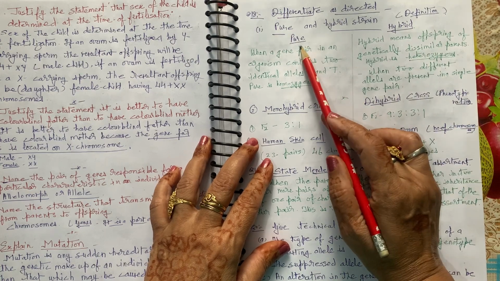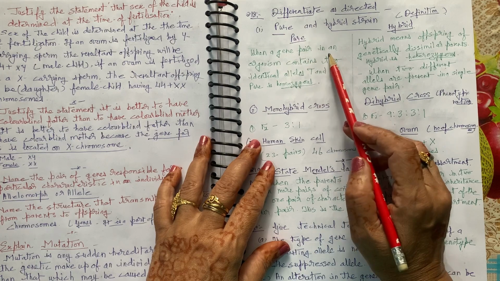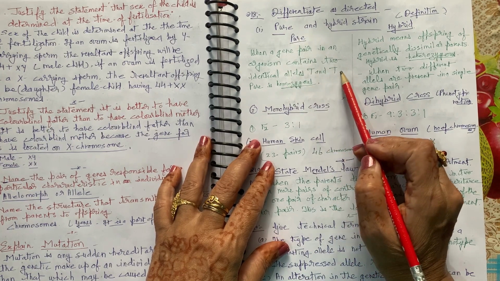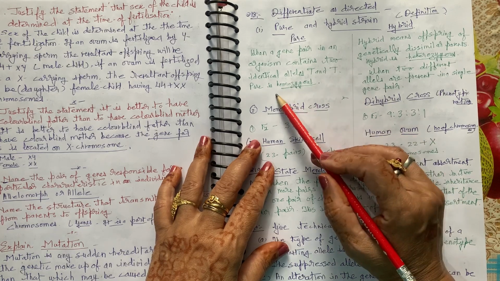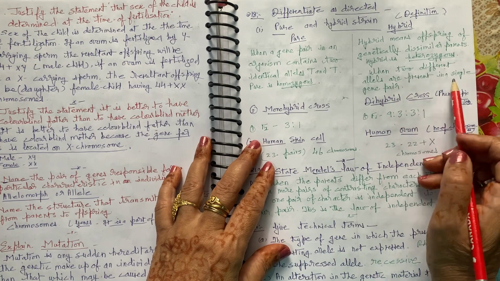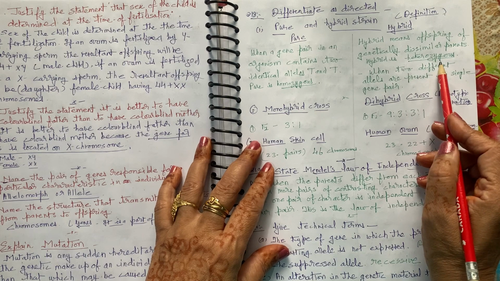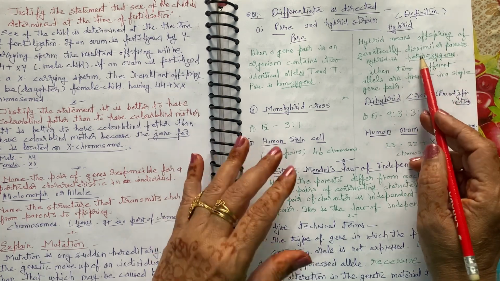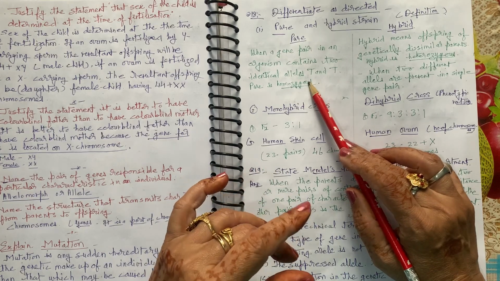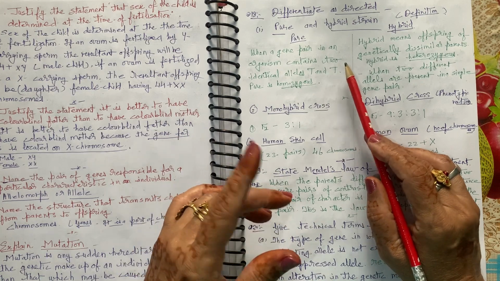Definition: pure and hybrid. Pure: when a gene pair in an organism contains two identical alleles, capital T and capital T, this is the pure, and it is also known as homozygous. When two different alleles are present in a single gene pair, then it is known as heterozygous. Hybrid means offspring of genetically dissimilar parents. Pure means offspring of genetically similar parents, right?